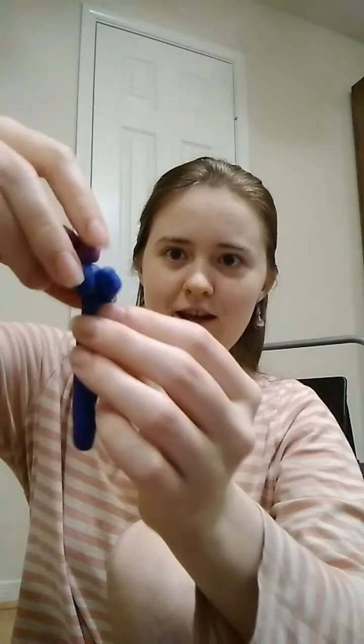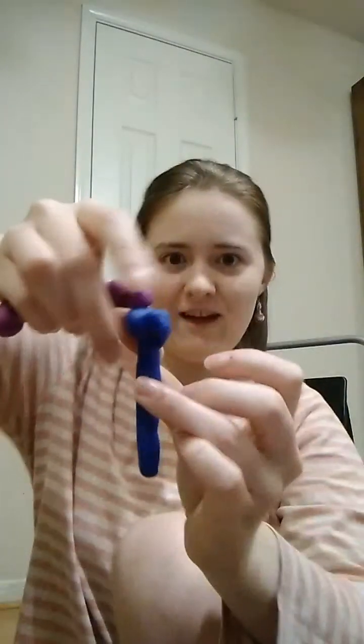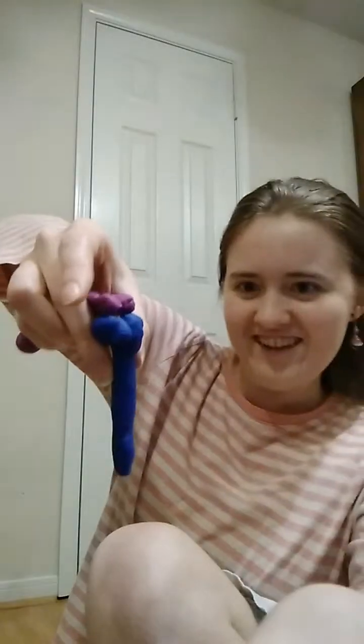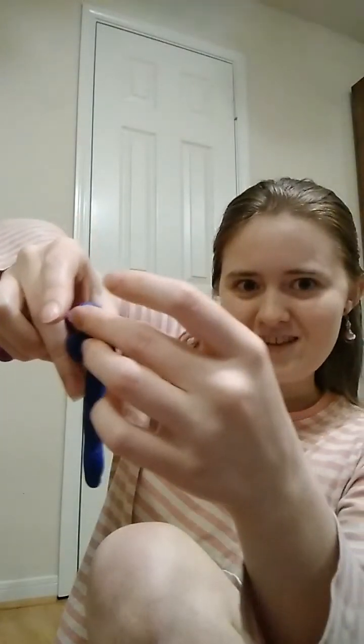Now in front of this joint, we have the patella, the knee bone, which is just gonna look like a little blob, kind of round and then a little pointy. So the condyles connect, that's the knee joint, and then the patella goes in front. Like that. There's the knee.